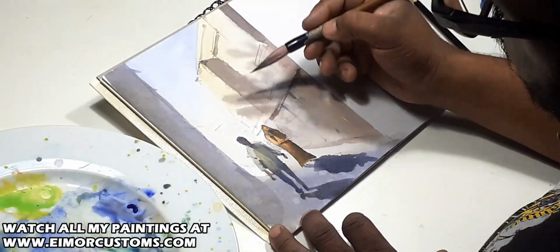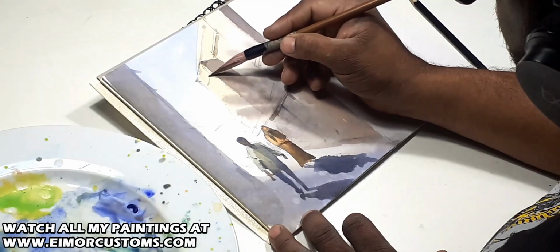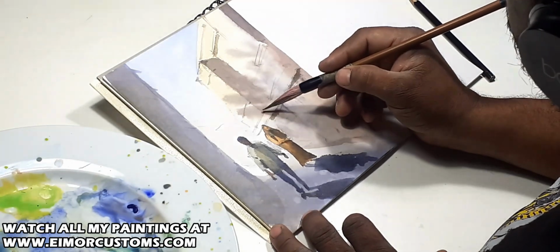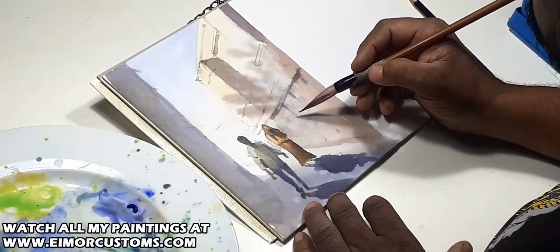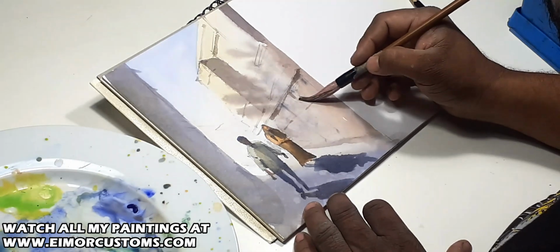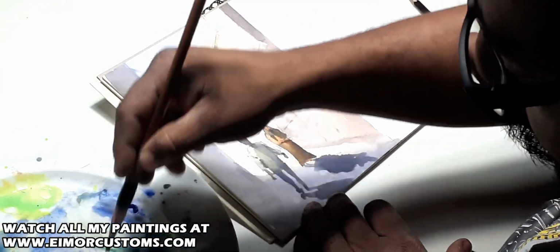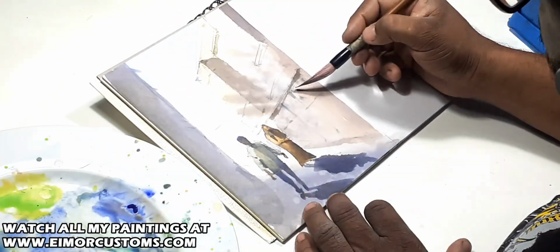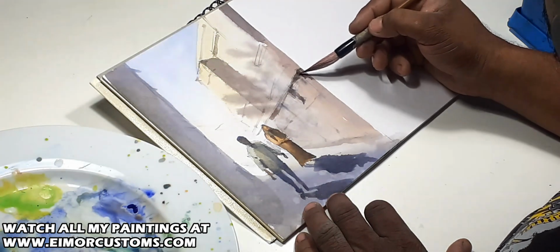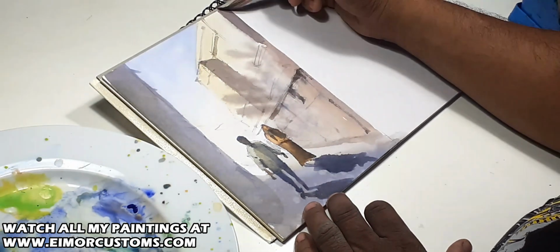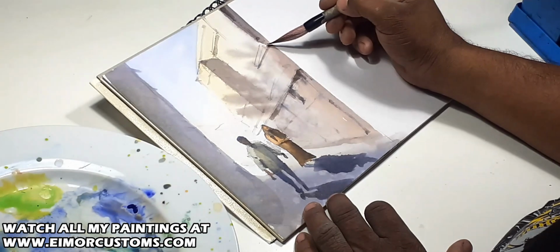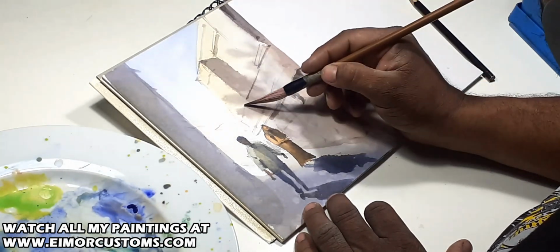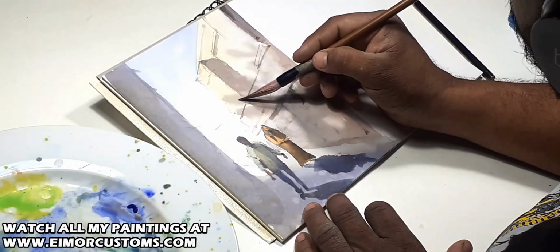We are not putting a lot of detail in this painting for the background because we want just to see how the shadows and the light give you a sense of depth and a 3D feel to your painting.